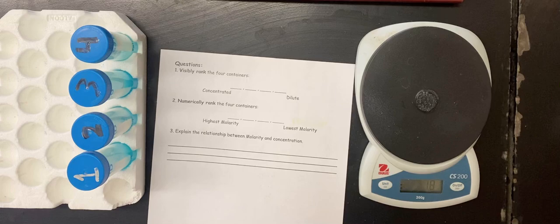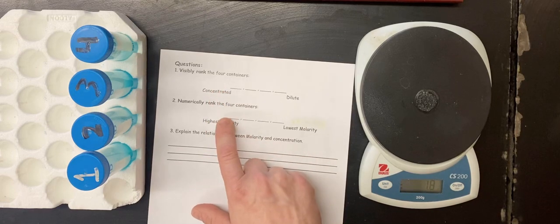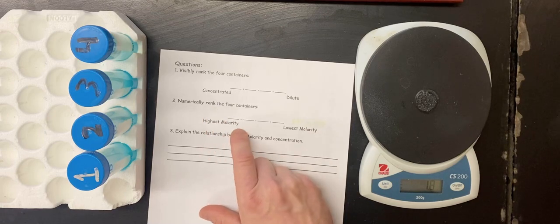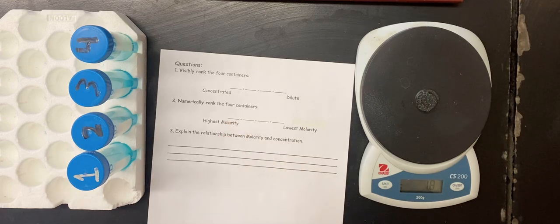Now, the ranking based off visibility should line up with the numerical ranking, because the one with the highest concentration or highest molarity would have the most blue salt dissolved in it, so it should be the darkest blue. If this is done right, they'll work out fine. And then I want you to explain the relationship between molarity and concentration.